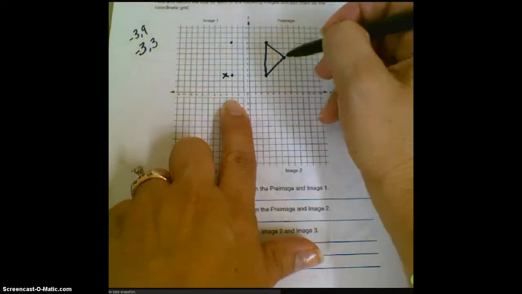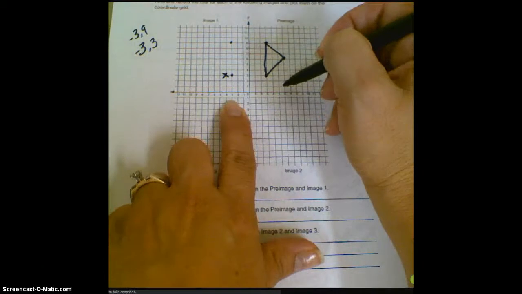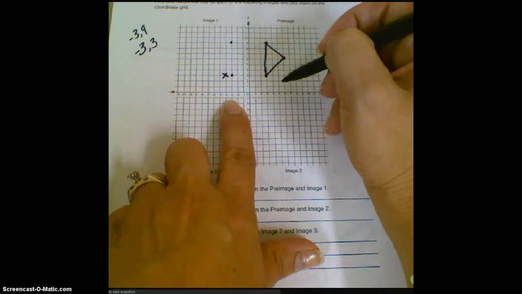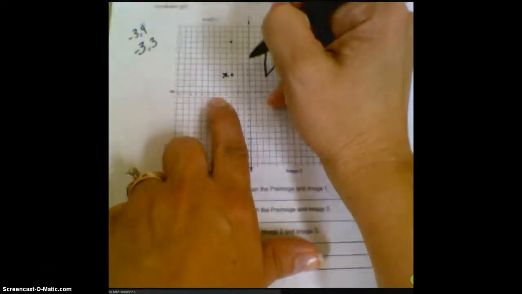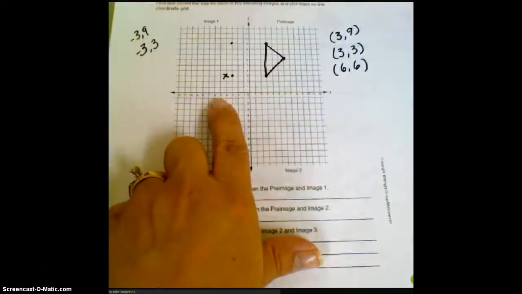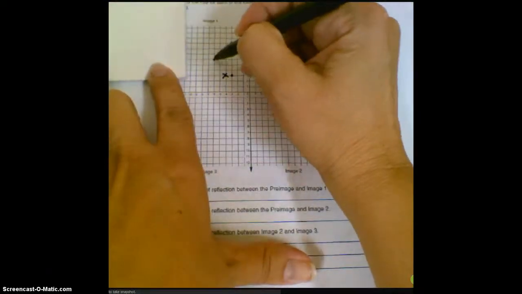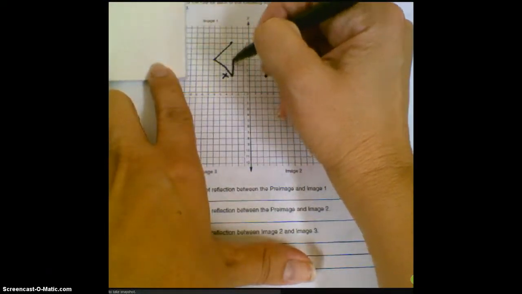And then my last one right here, I was over 6, so this time I'm going to want a negative 6. And I was a 6, 6, so this one will be a negative 6, 6. And I might want my straight edge to help me out here. A negative 6, 6, so I don't lose my spot. Plot my point. Now if I connect it, I should have the same shape over here.